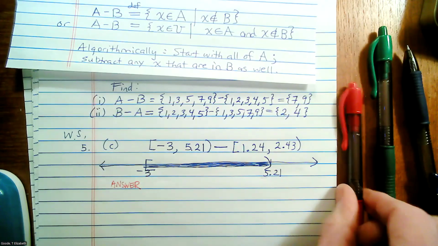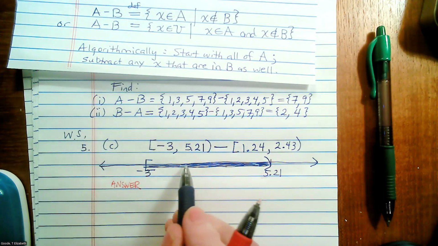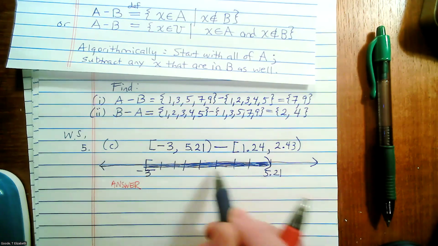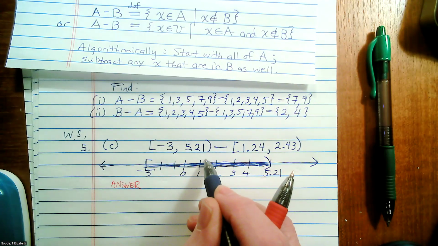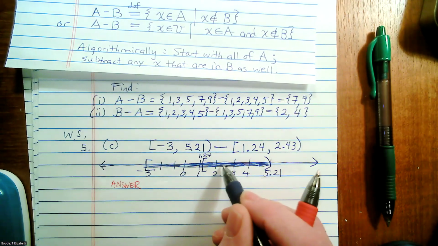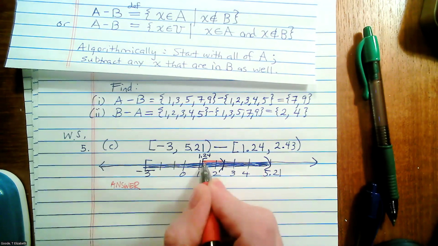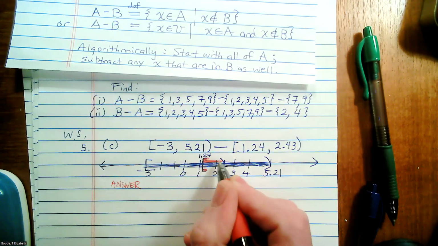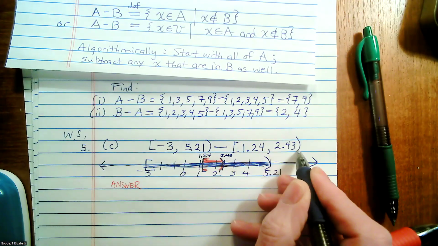we're trying to check if anything in -3 to 5.21 matches within one, including 1.24 and excluding 2.43. So 0, 1, 2, 3, 4. So 1.24, and then 2.43, which is just shy of 2.5. So we've got to take those away, right? Including 1.24. But we're not taking away 2.43, because it's not in there.